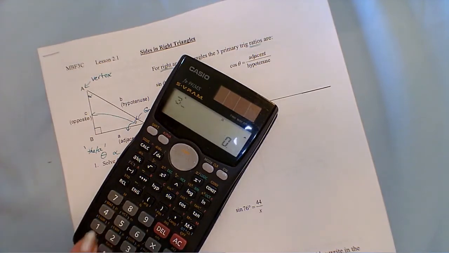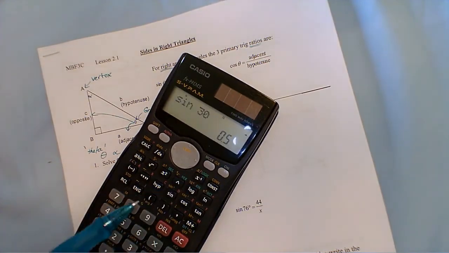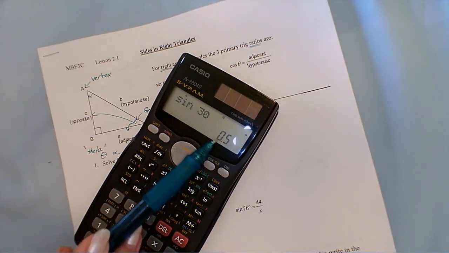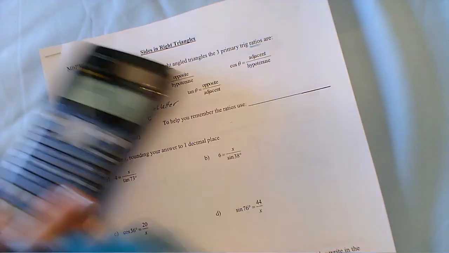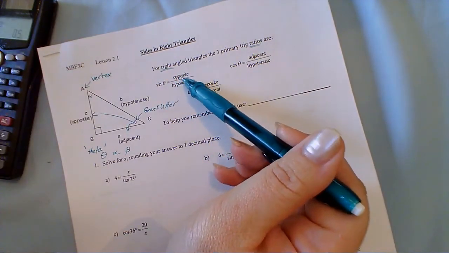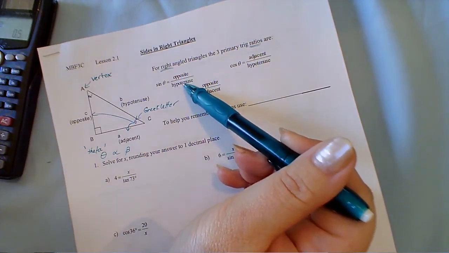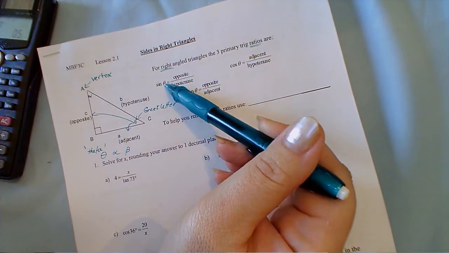Some calculators, you do the 30 first, then the sine. Not mine. I go sine first, then 30. And I get the decimal or the ratio 0.5. 0.5 is a half, which means sine of 30 is always equal to 1 over 2. Whatever number's on top, the bottom number is always going to be twice as big when the angle is 30 degrees.